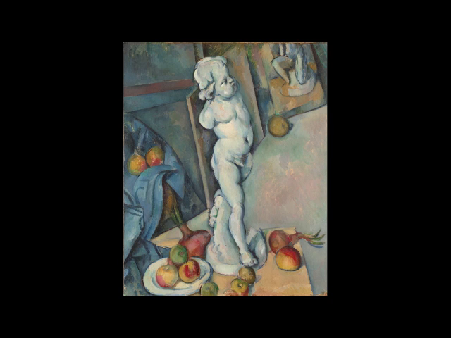Okay, so maybe we should start in the foreground. We have this plaster cast of a putto, of this little angelic figure. No arms. He's rather cute. He's a little elongated. And he's in a kind of contrapposto, so that he's actually moving. But what Cézanne seems to have done is to accentuate the turn of his body, which becomes a kind of axis for the entire painting.